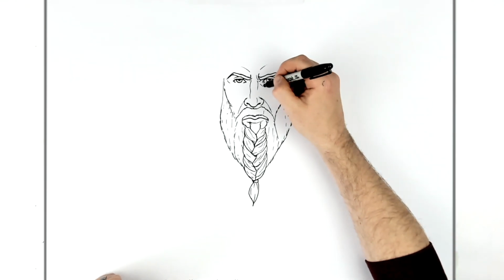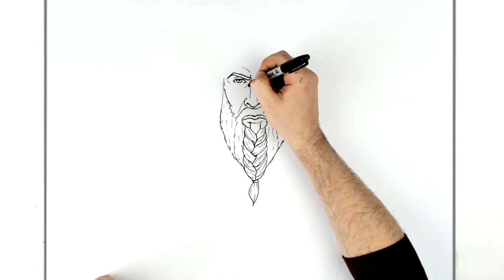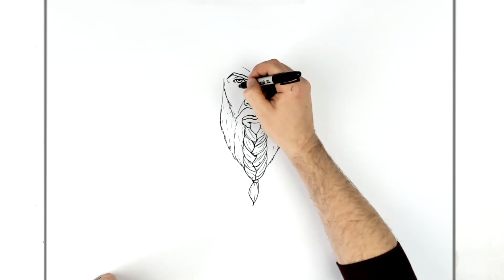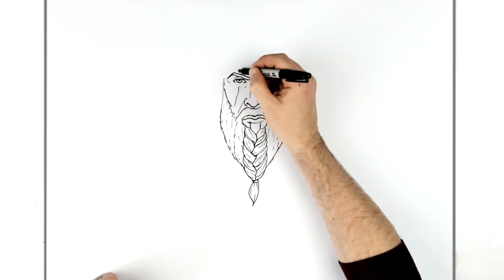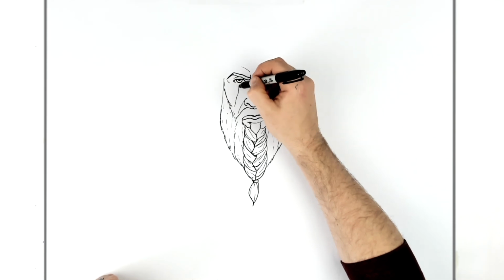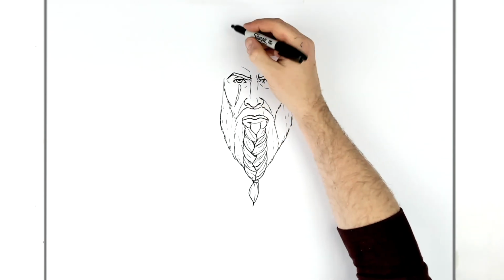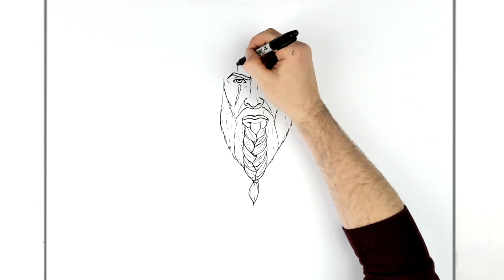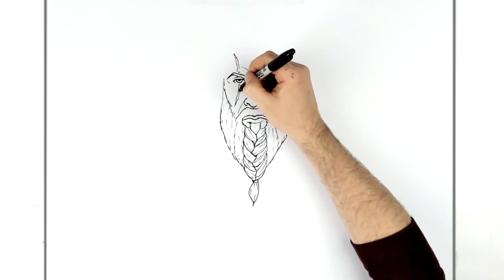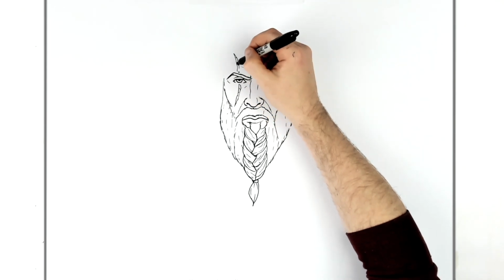And then maybe some lines underneath his eye. Oh yeah, and he's got the scar. So there's a scar on his eye here. It's a light sort of one. And this one coming up this way. Really gives him sort of character.